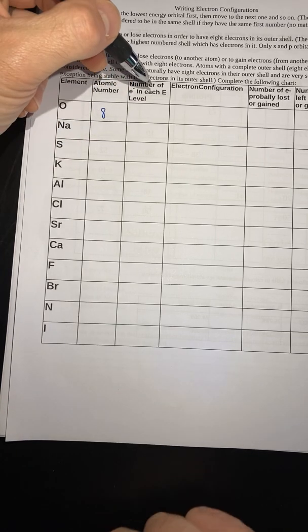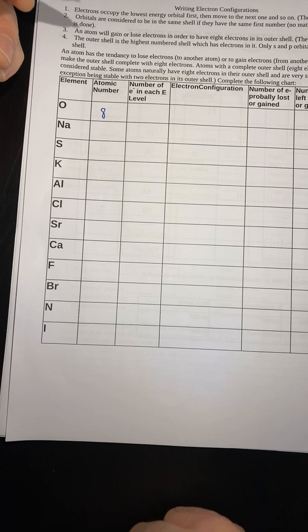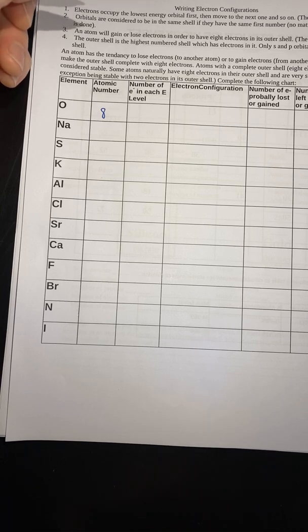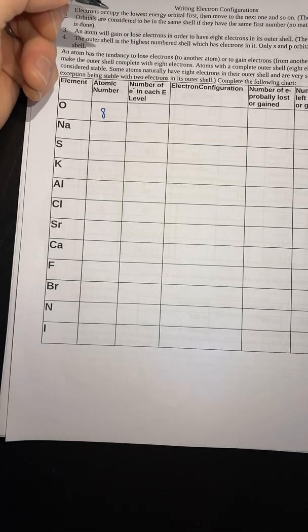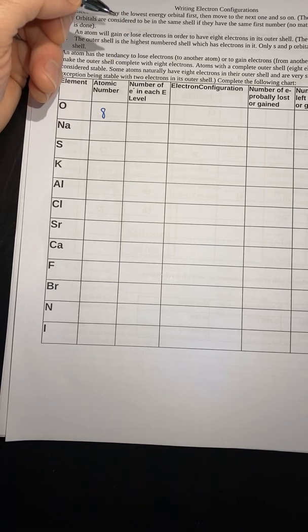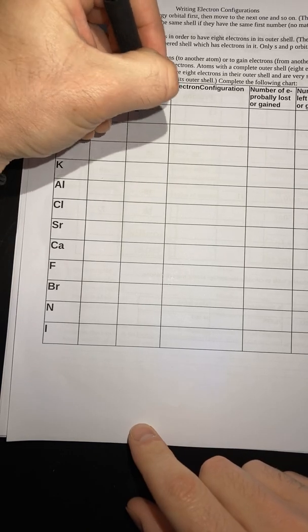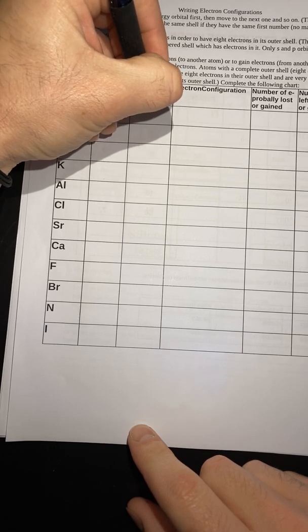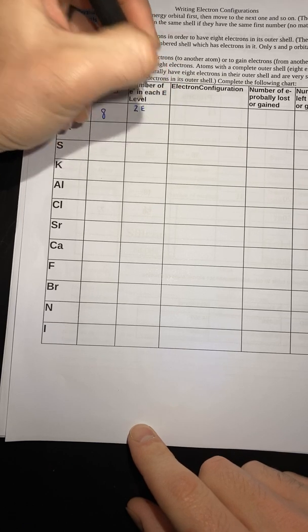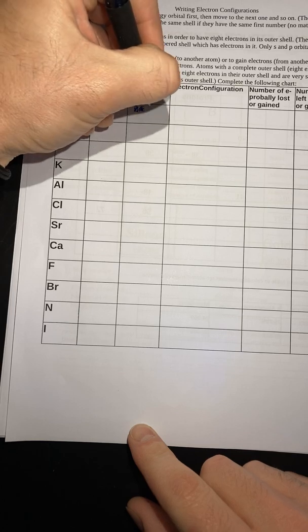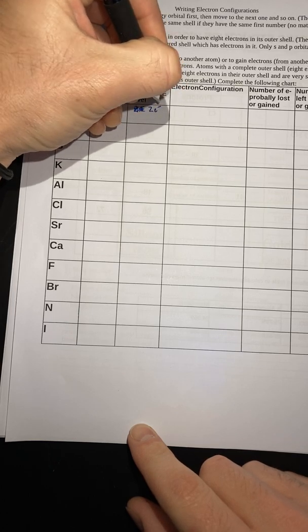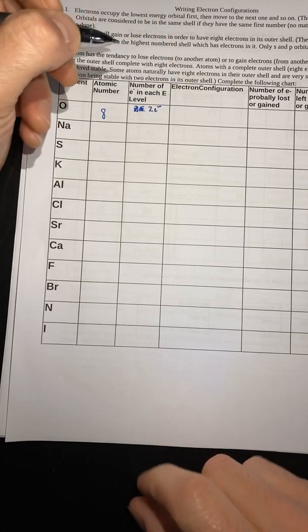Now, the number of electrons in each energy level. How many electrons are in the first energy level of oxygen? 2. So I'm just going to put 2 electrons in the first energy level.